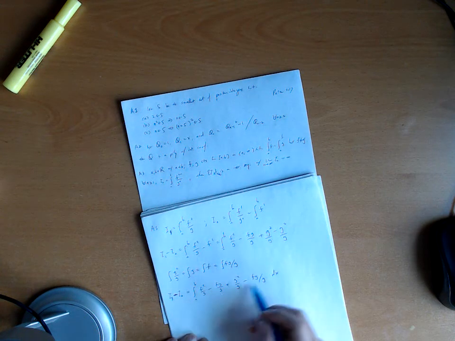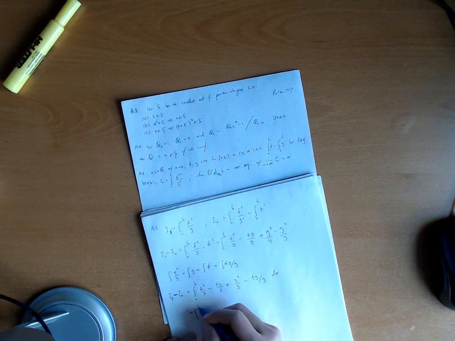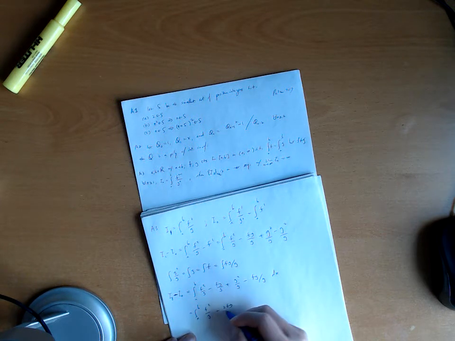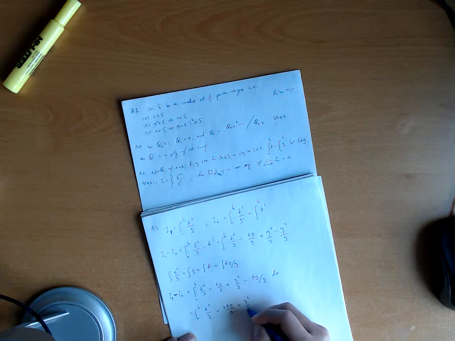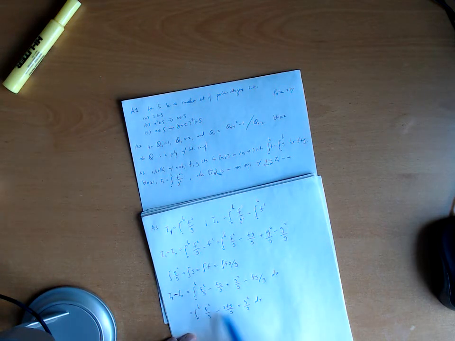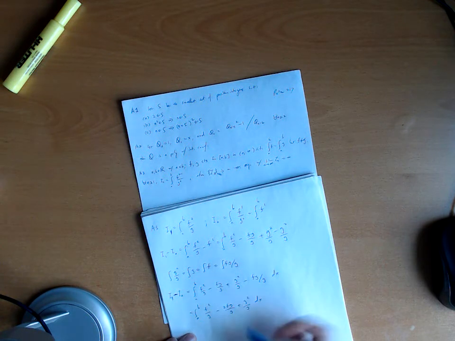Okay, now I can combine those terms. And I can gather those terms, and you know what this is? f squared minus 2fg plus g squared.